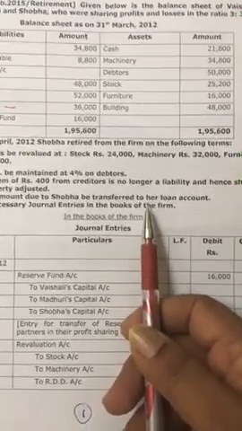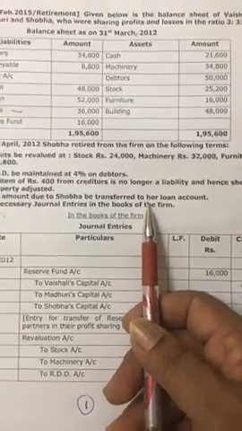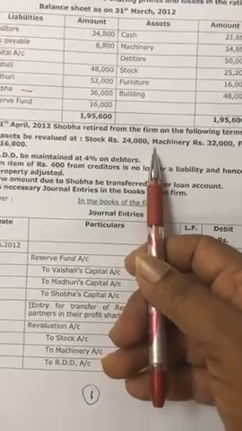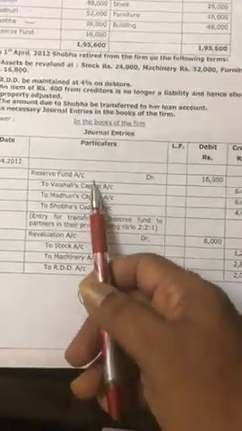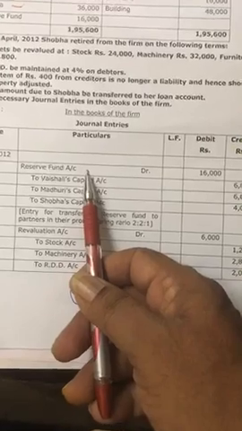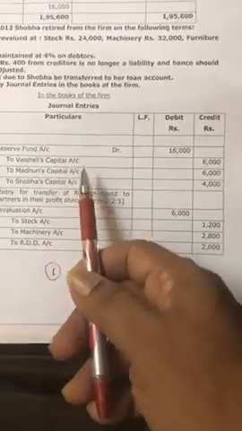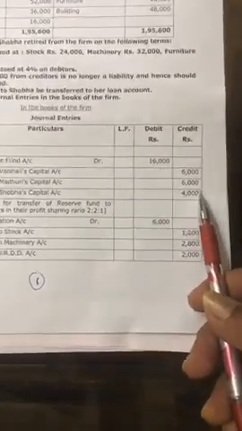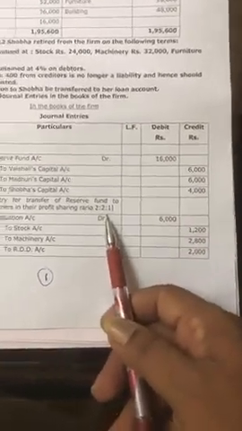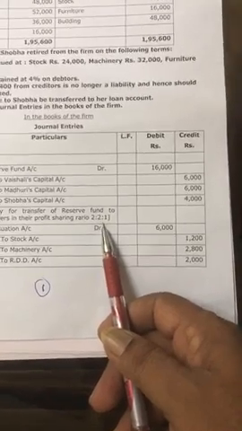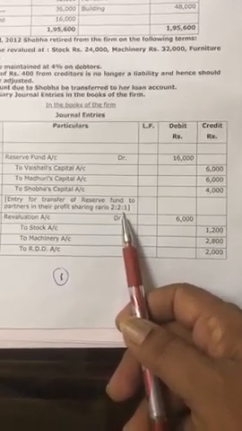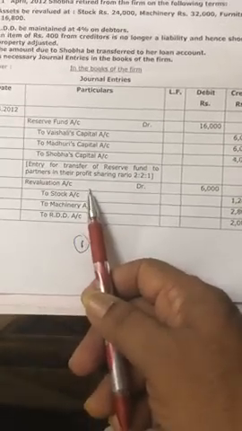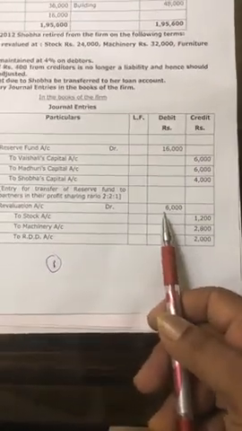Now, which entries can you pass without whatever is given in the adjustment information? First, transfer reserve. Reserve fund account debit to Vaishali, Madhuri, Shobha's capital accounts in the ratio of 2:2:1. Now, stock is revalued. So revaluation account debit 6,000.